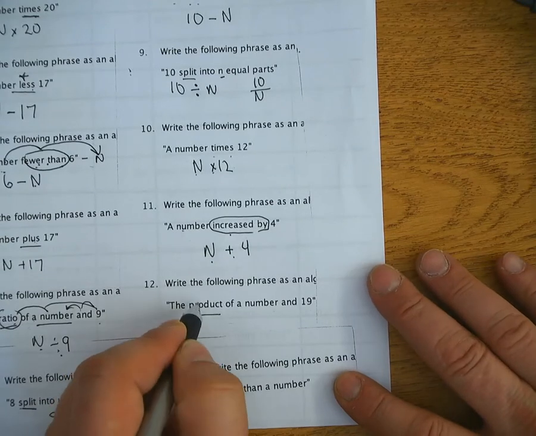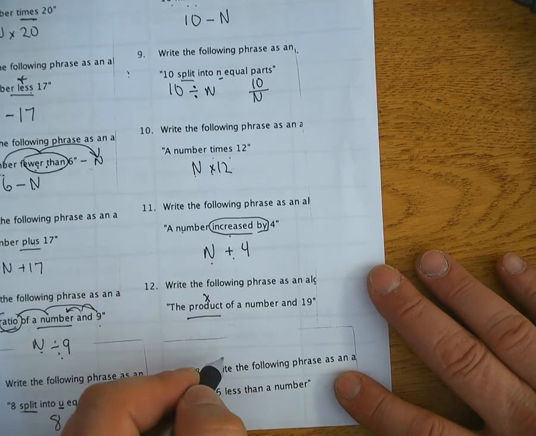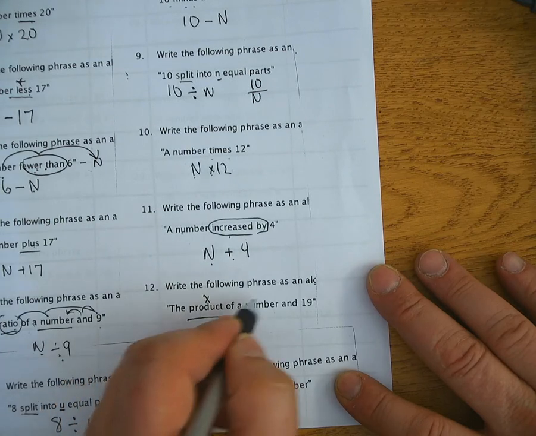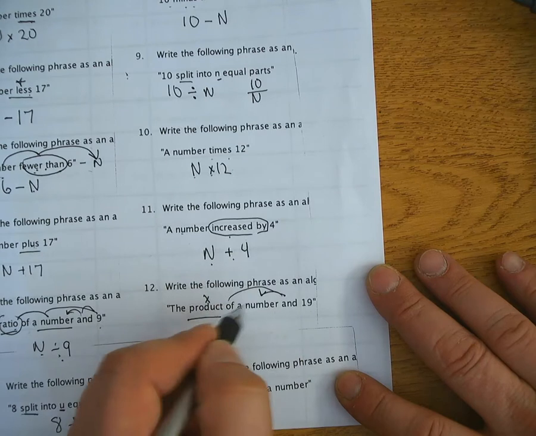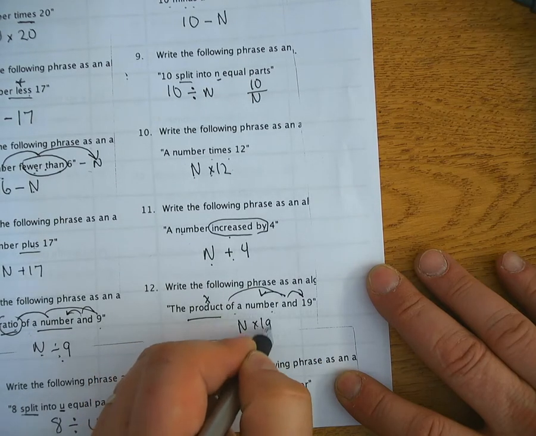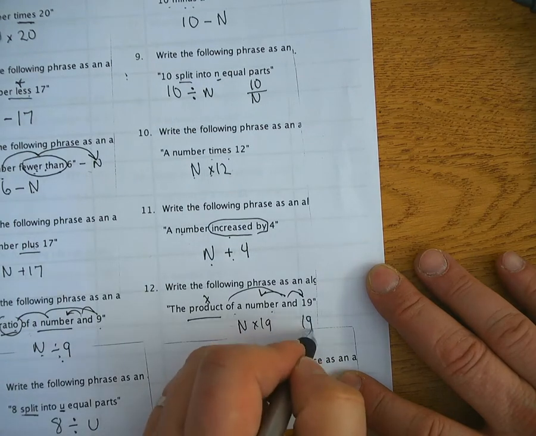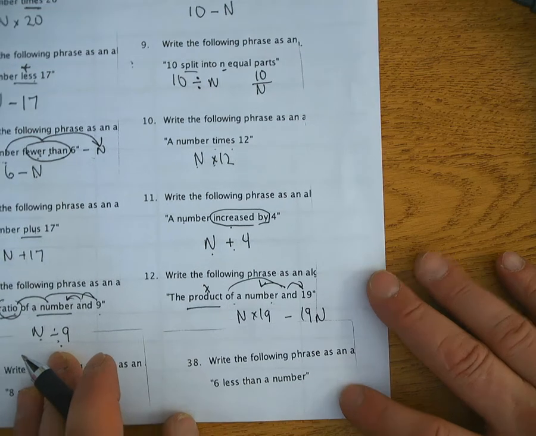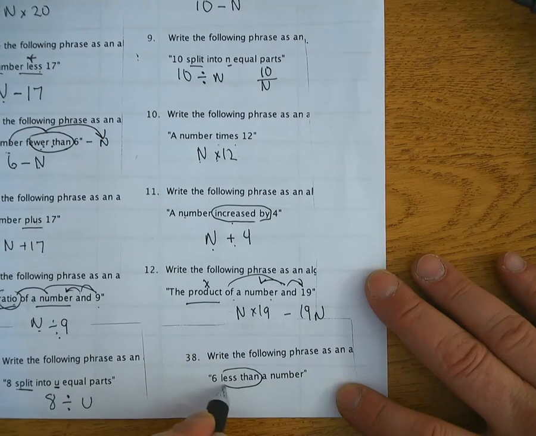Product. Product is a multiplication word. It's the solution to a multiplication problem. Notice the word and. A number and 19. So it's n times 19. You might also see 19n. 6 less than.